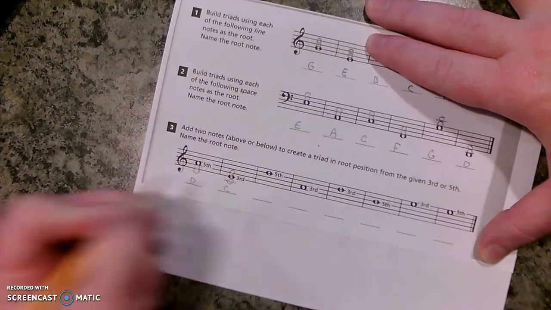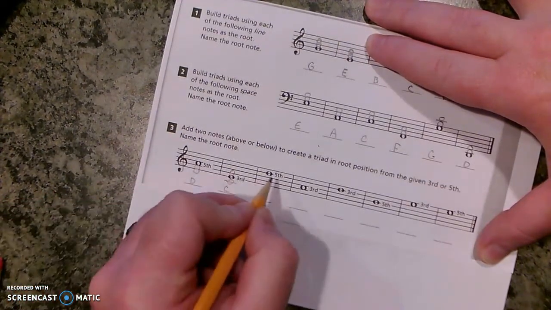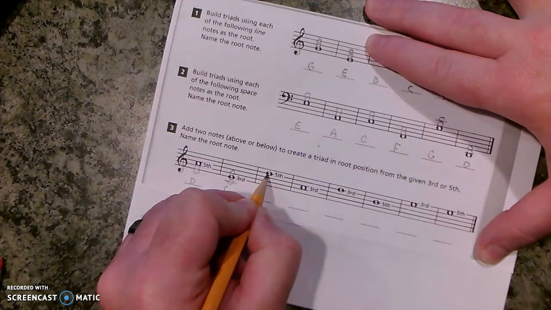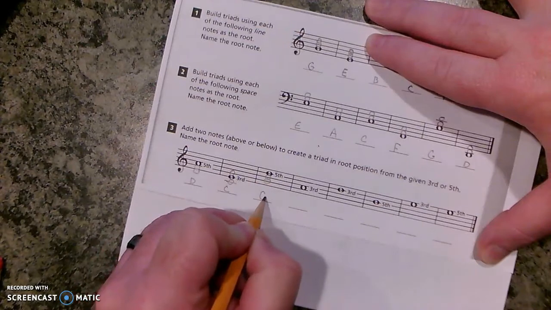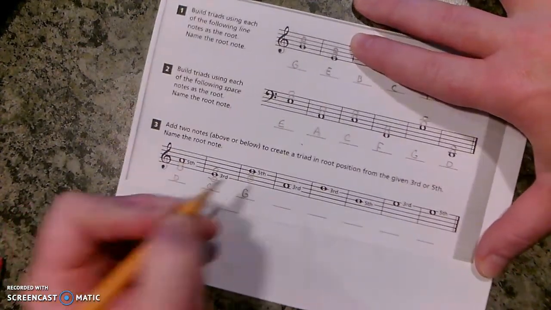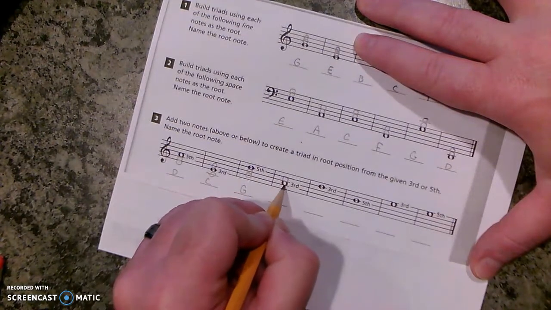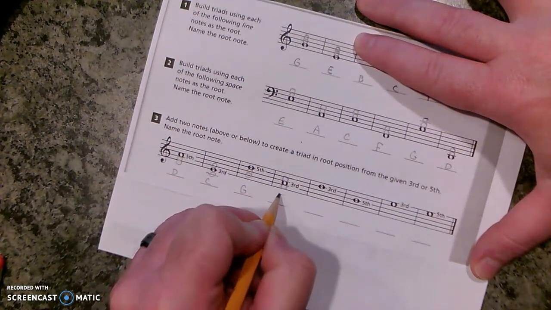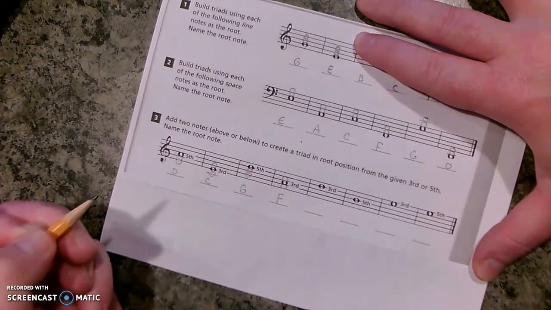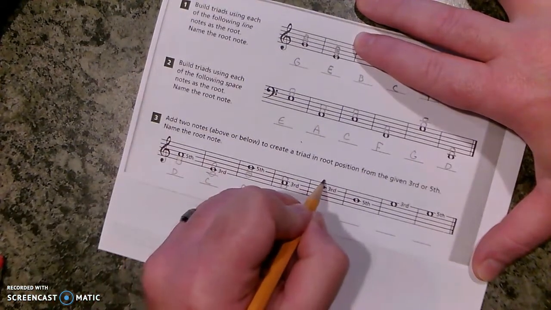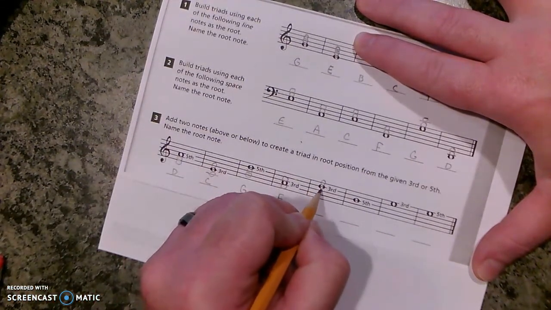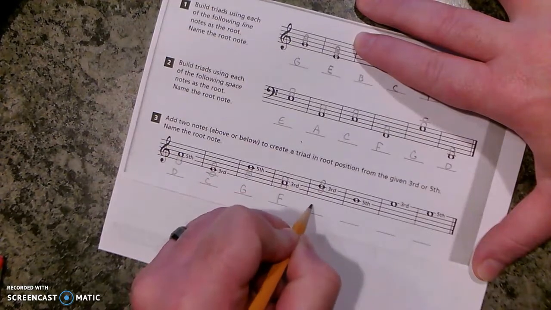That's going to be a C triad. If this note is the fifth, then both of our notes are going to go below. That means this would be a G triad. If this note's the third, then one goes above, one goes below, and that is an F triad. If this note is the third, one goes above, a third above, and a third below. That's a B triad.